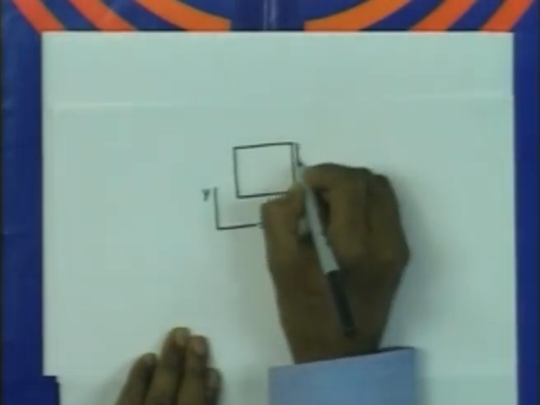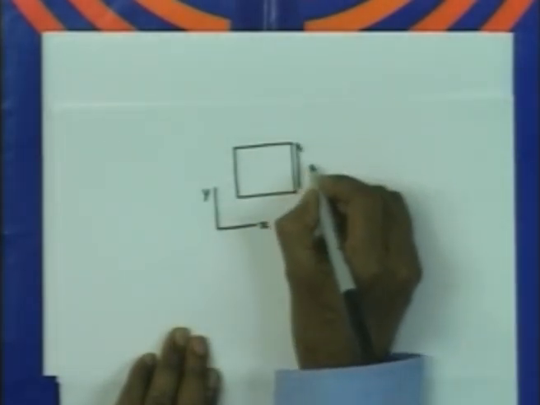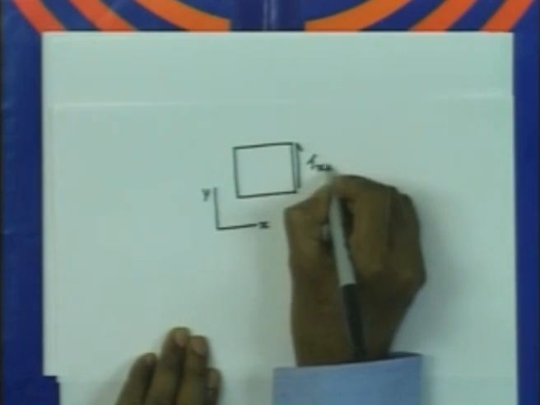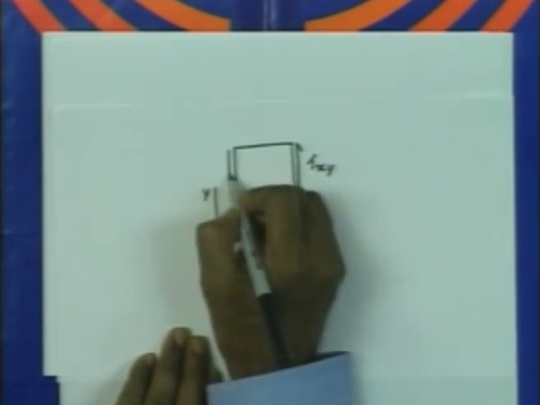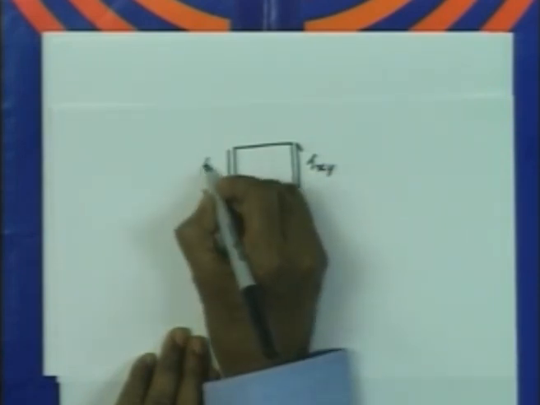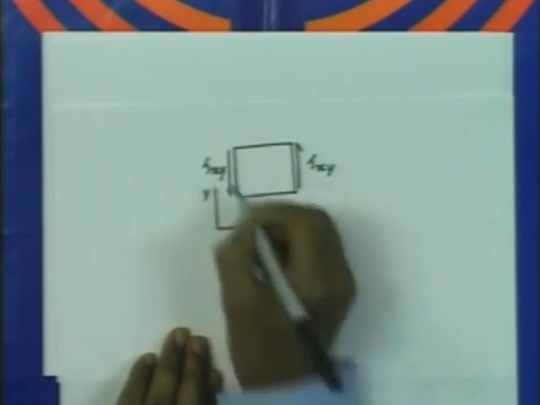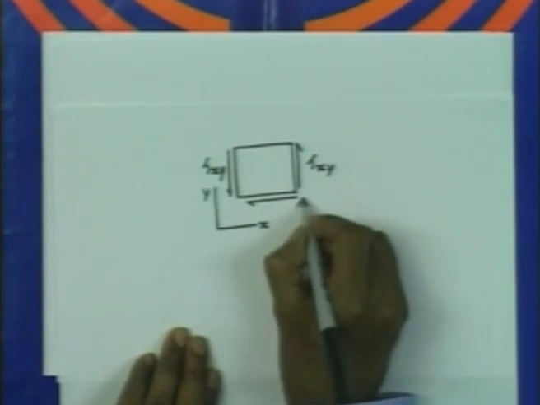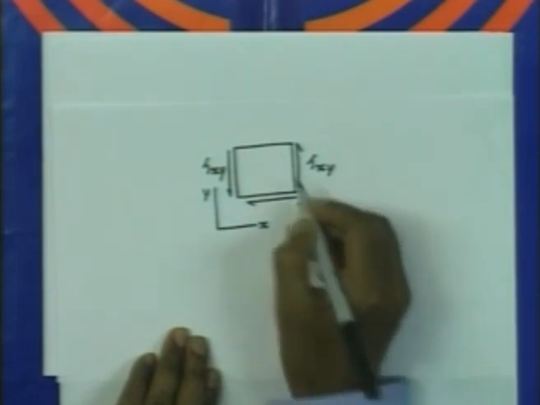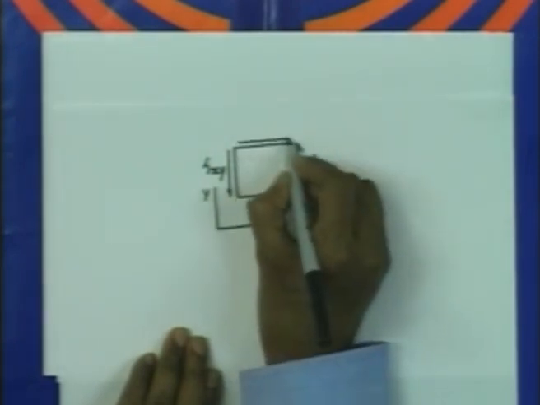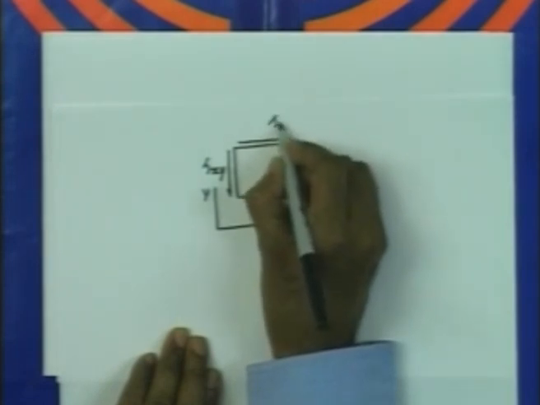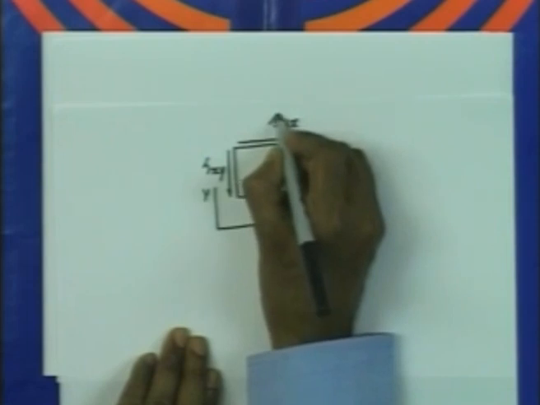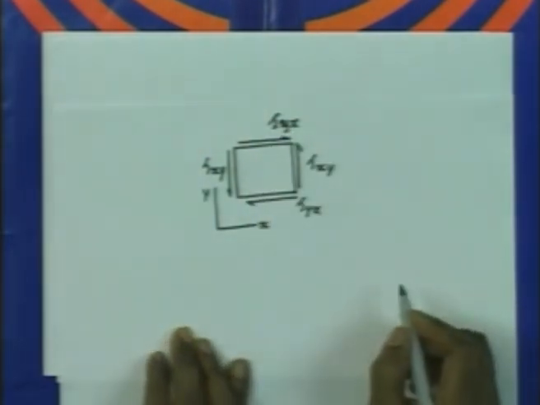Now the positive shear stresses: this is positive tau xy, this is also positive tau xy, and this is positive tau yx, this is positive tau yx. So these are all positive stresses.